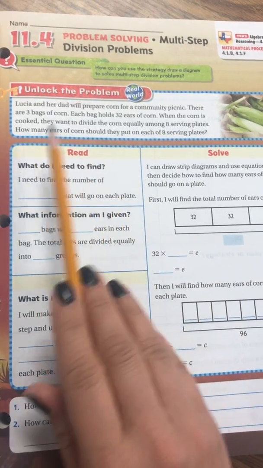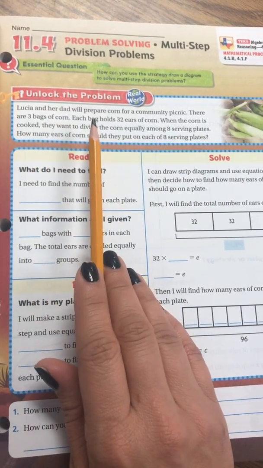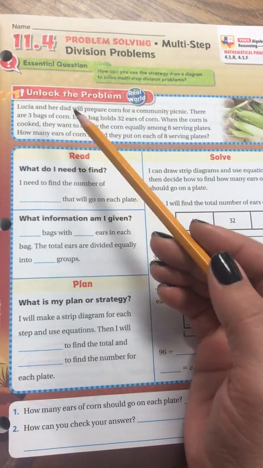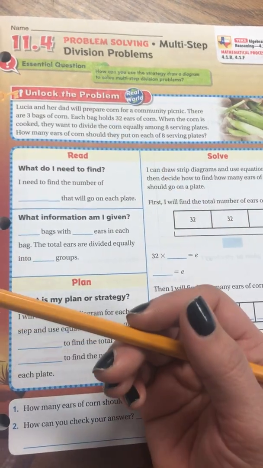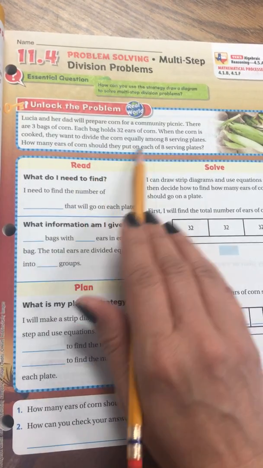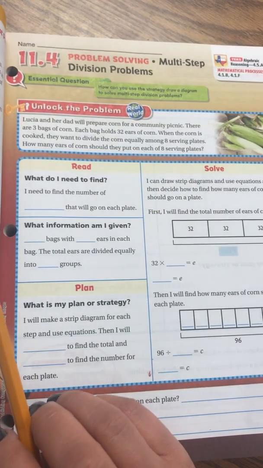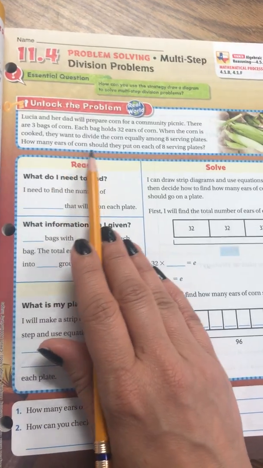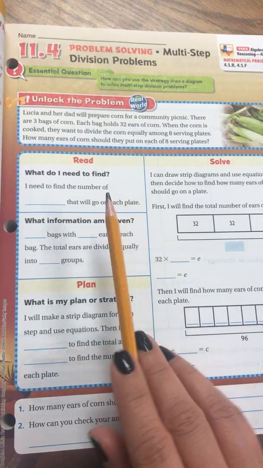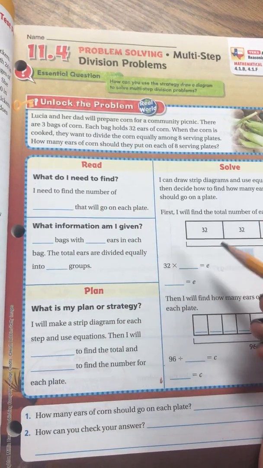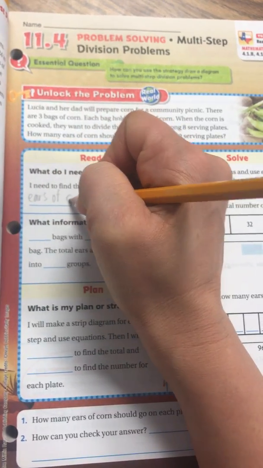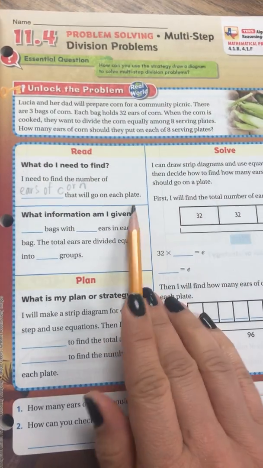Okay, so what I know about this problem is it's about Lucia and her dad, and they're making corn for a picnic. They have 3 bags of corn, and every one of those bags holds 32 ears of corn. And then when they're done cooking them, they're going to divide all that corn up among 8 serving plates. So we want to find out how many ears of corn should be put on each of the 8 serving plates. So what do I need to find? I need to find the number of ears of corn that will go on each plate.